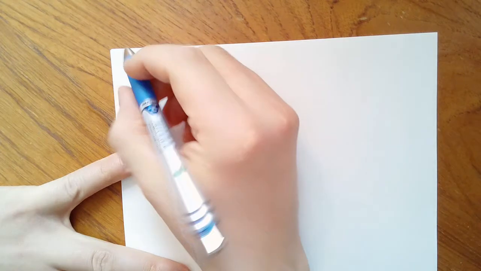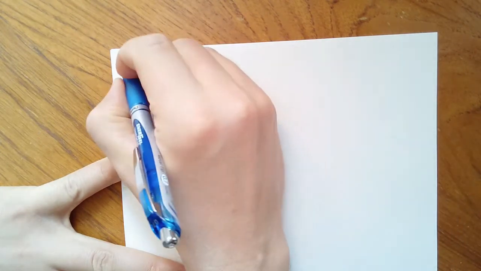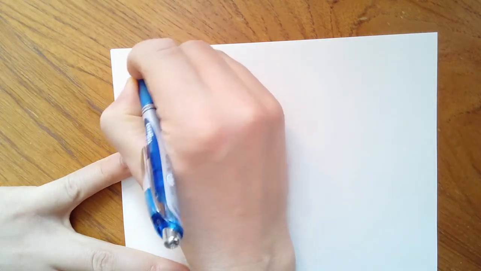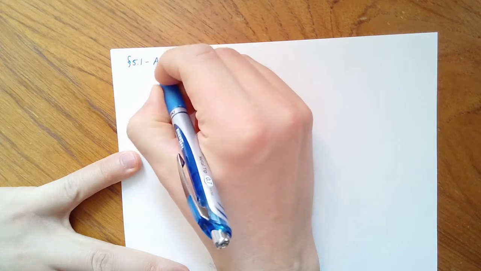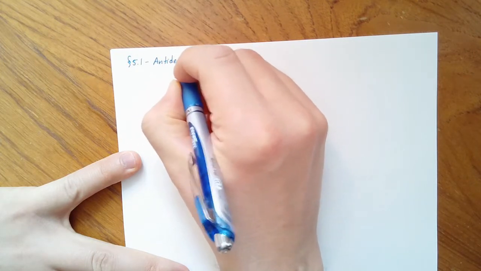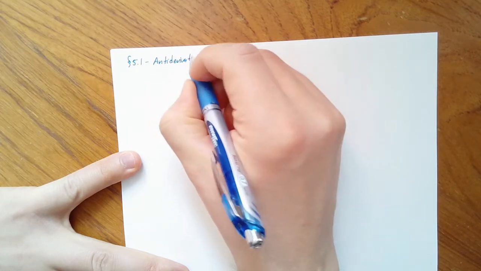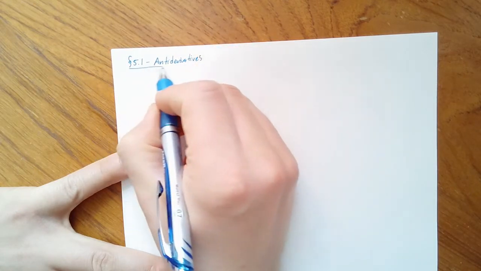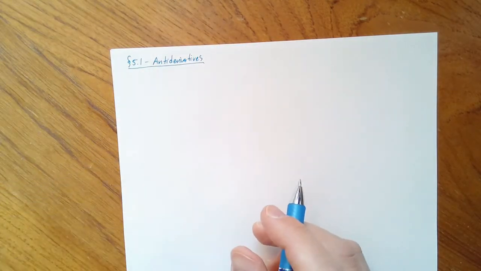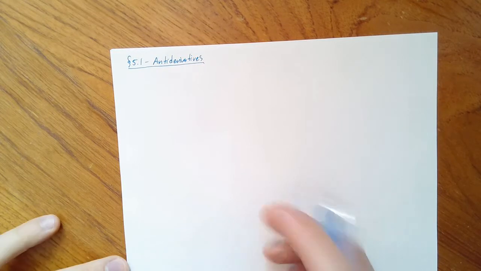So chapter 5 is about something that's not completely new, but it is a definite, let's call it a 180-degree turn from what we've been doing up until this point. So chapter 5 starts with 5.1, which is where we will introduce the idea of antiderivatives. And they are exactly what they sound like. They're the exact opposite of a derivative.